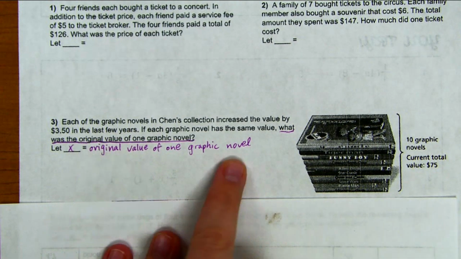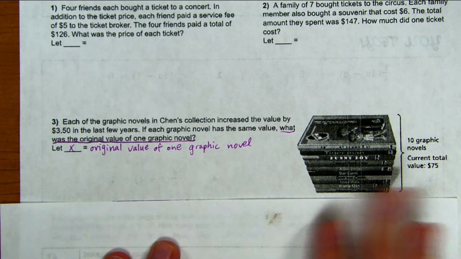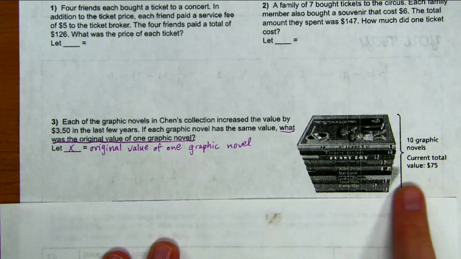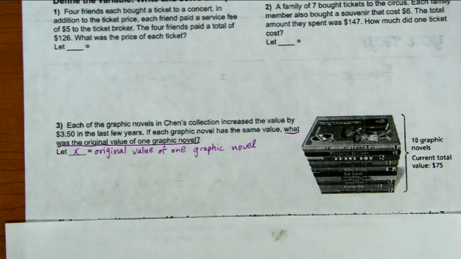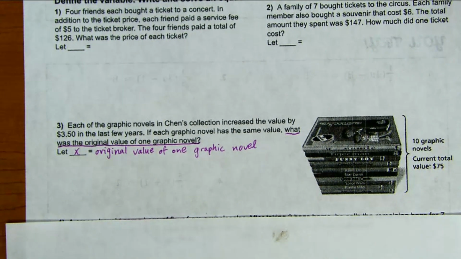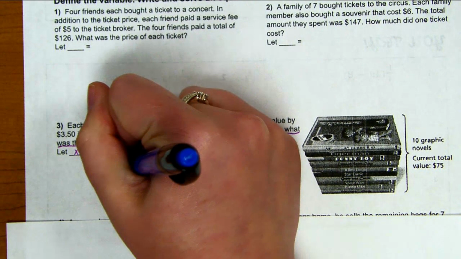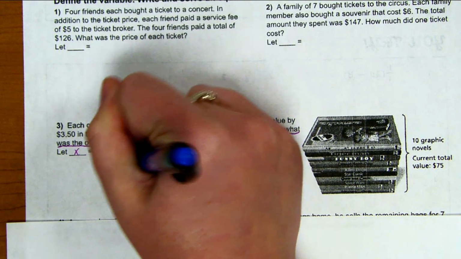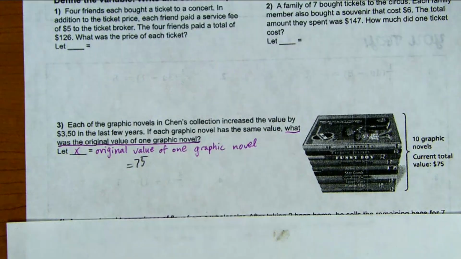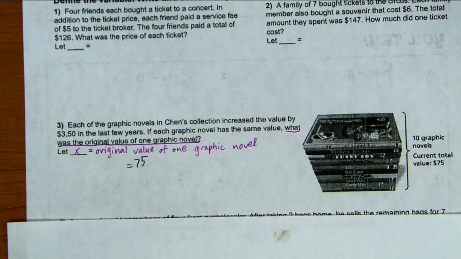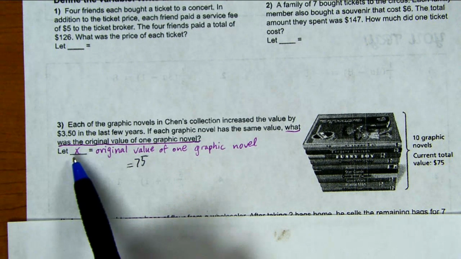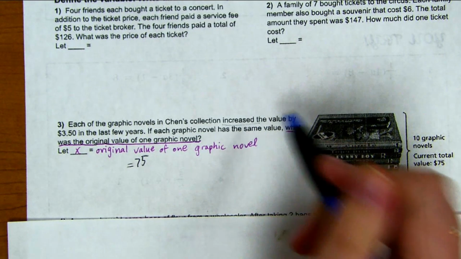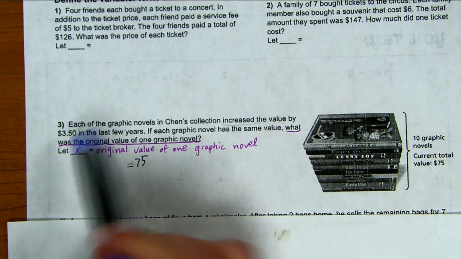Now, over here we can see that he has 10 graphic novels, and the current total value is $75. So when we're building our equation, we know the total value is $75. The way that we can represent one value of a graphic novel is it's the original value plus, because it has increased, plus $3.50.